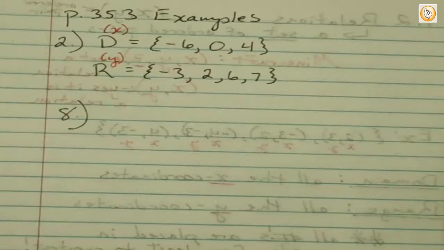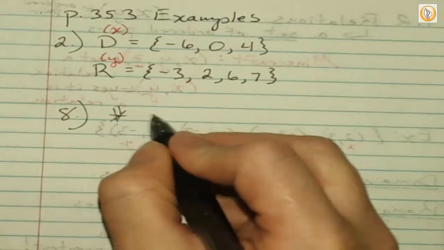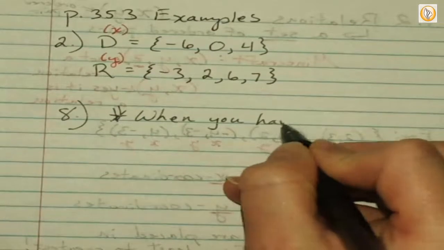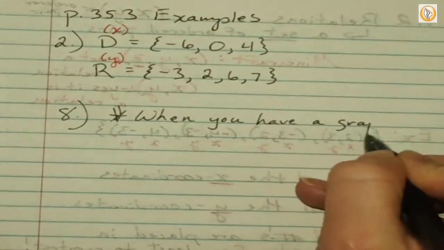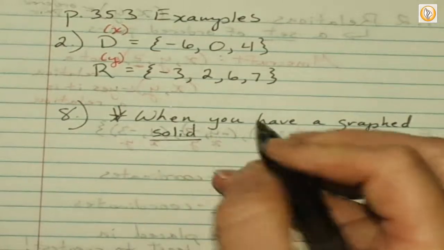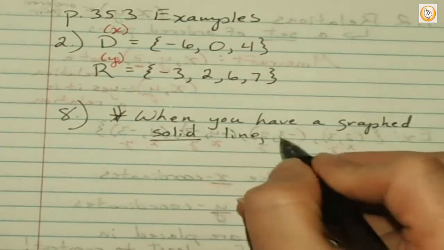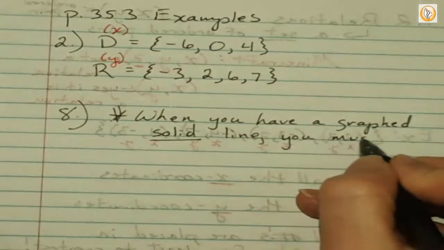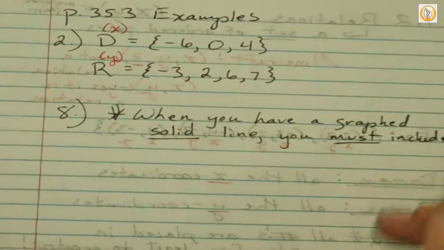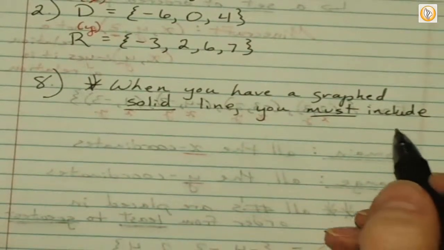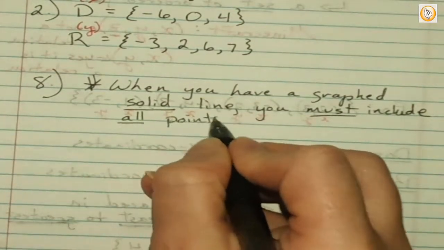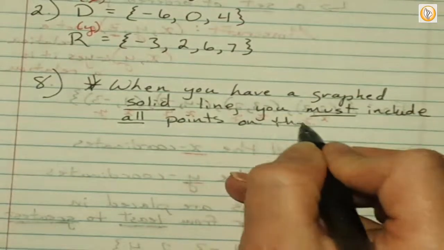Okay, so this is some little notes you need to write down. When you have a graphed, solid, underline that, line, you must include all points on the line.